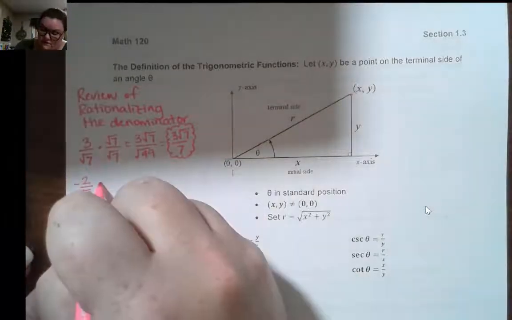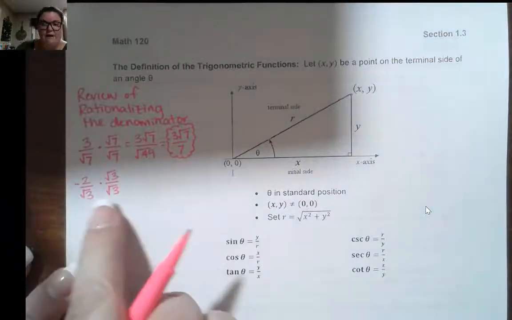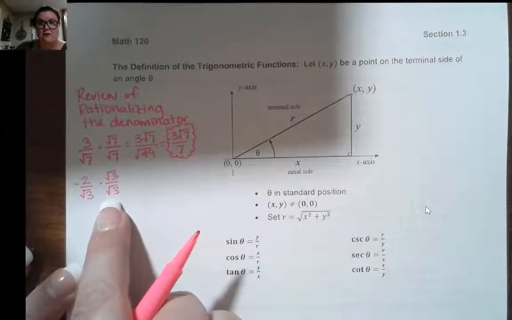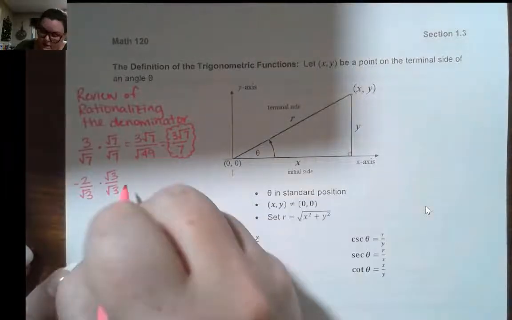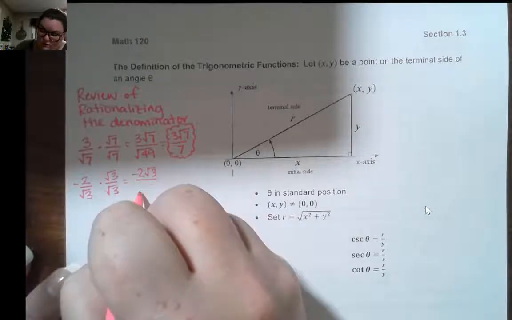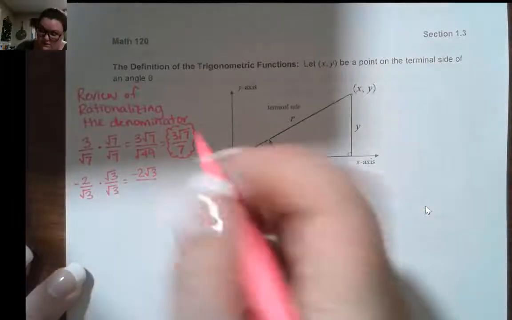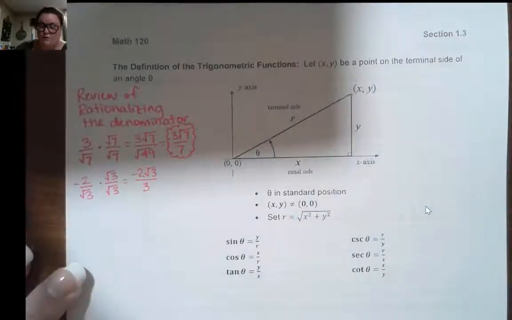So we can multiply by square root of 3 over square root of 3 to make whatever radical is in the denominator a perfect square. This gives us -2 square roots of 3 over square root of 3 times square root of 3, which is the square root of 9, which then just becomes 3.